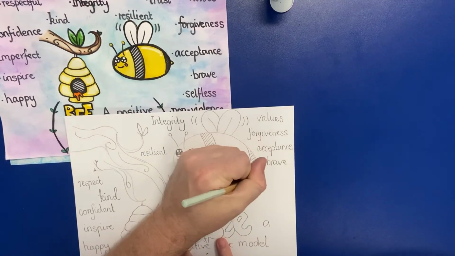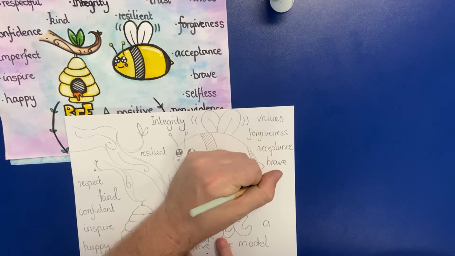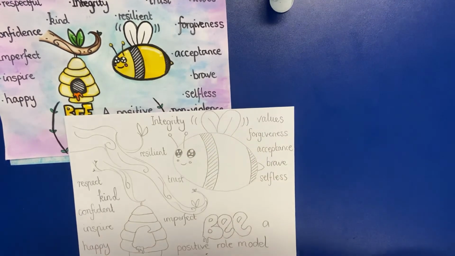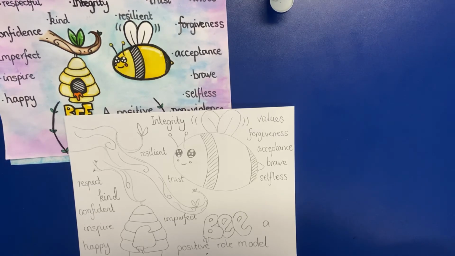They can be selfless. Now, that doesn't mean that you don't think about yourself at all. It means that once you have taken care of what you need for yourself, you also think of others. So don't drain yourself of all your energy and all of your happiness just to please other people, to be perfect and things like that. Make sure you look after yourself, but then give what you can to those around you. And that's called being selfless.